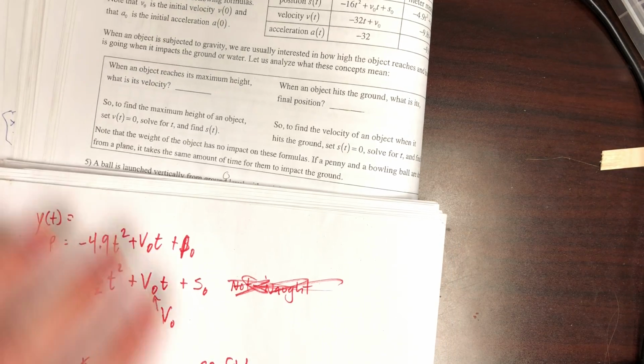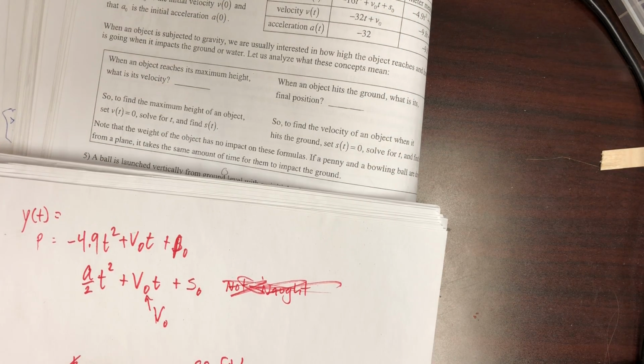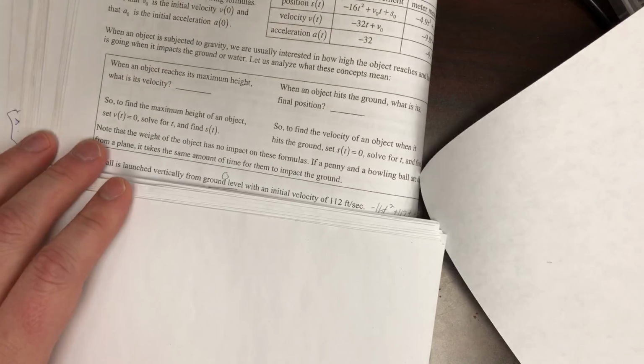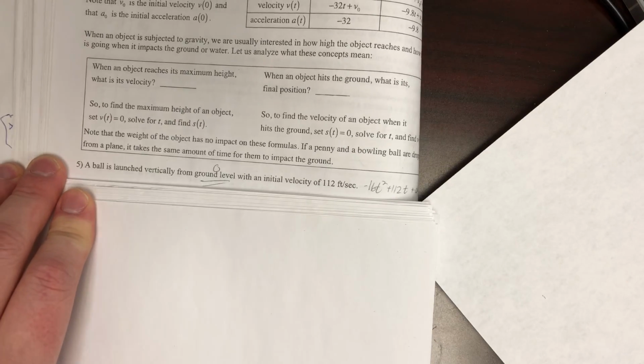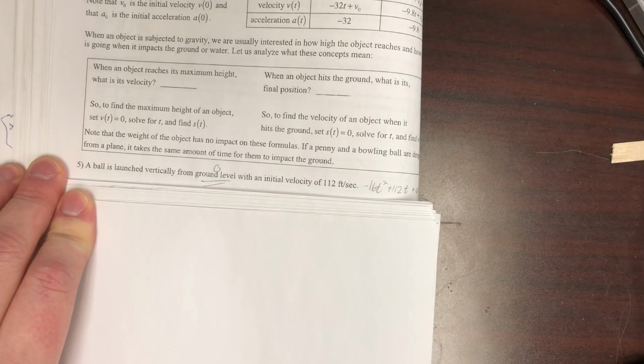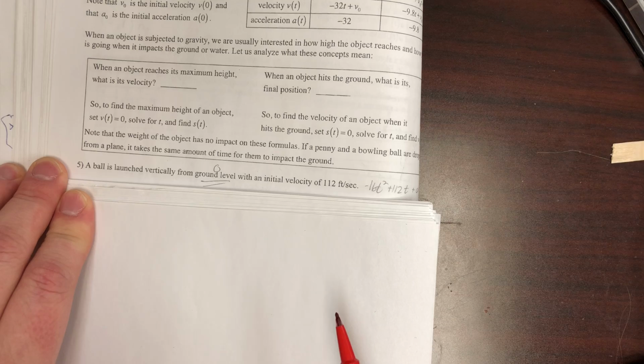Question 5. A ball is launched vertically from ground level with an initial velocity of 112 feet per second.